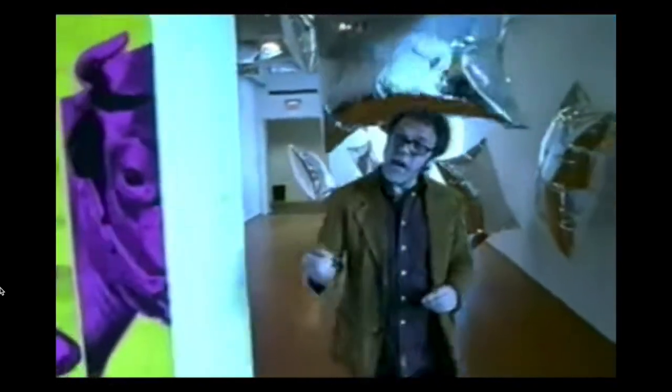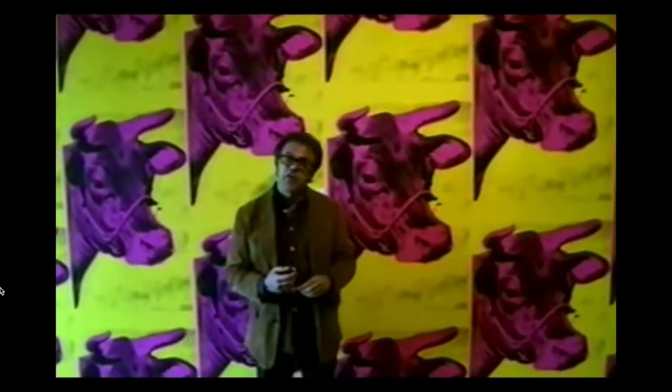His pink and yellow cow wallpaper from the same exhibition, exhibited here exactly as it was then, in a room adjacent to his silver floaty pillows, is an up yours to contemporary abstract painting, with its abstruse theories of colour and flatness.